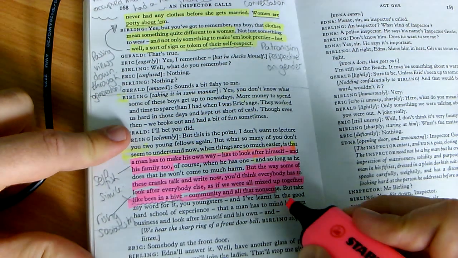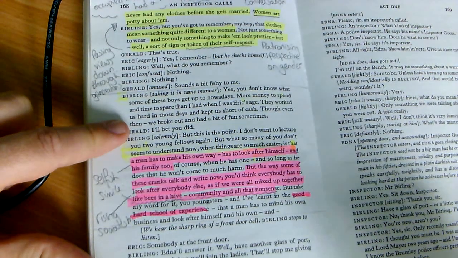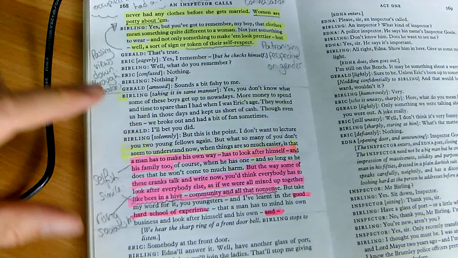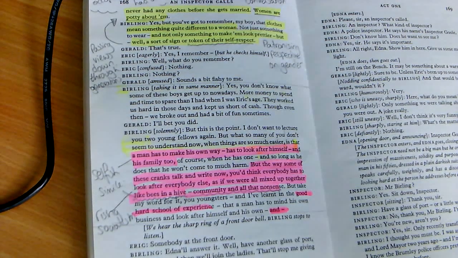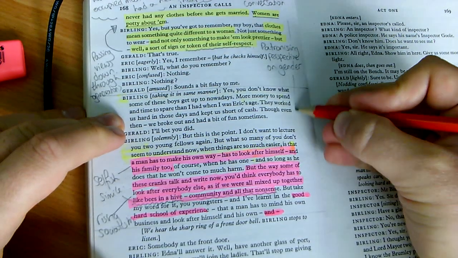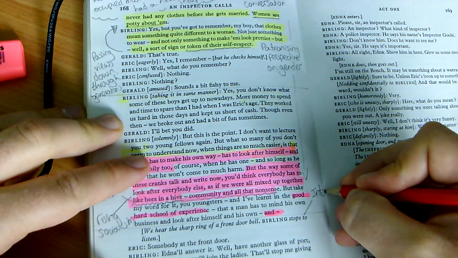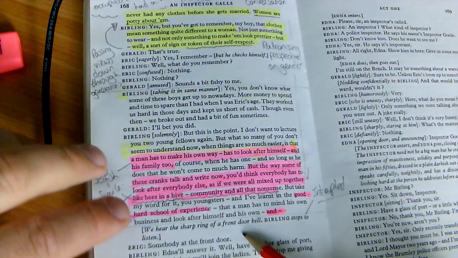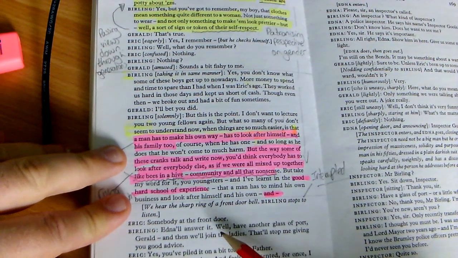But he talks down here about how he learnt in the good hard school of experience. He's talking about his background and where he comes from. A man has to mind his own business and look after himself, and he's quite literally interrupted there by this front doorbell. He's stopped in what he's saying. All of this quite offensive page of information spoken by Mr. Birling, he is interrupted, as he is many times over the next few pages. But this doorbell signals that something is about to change.